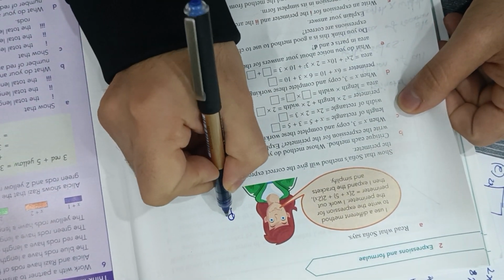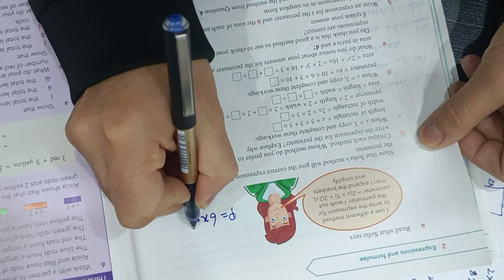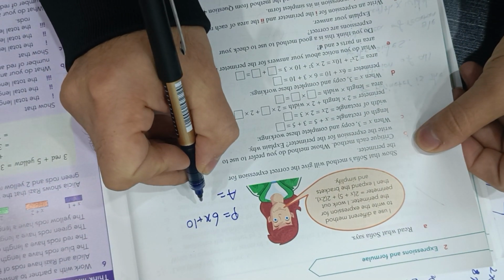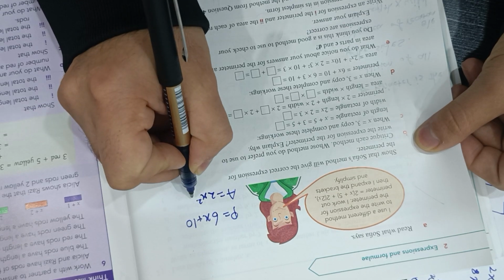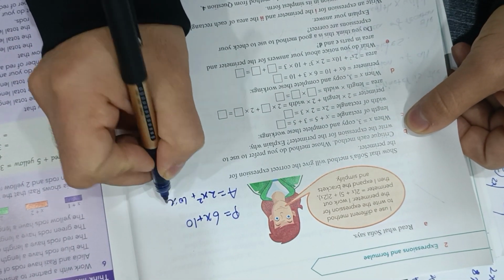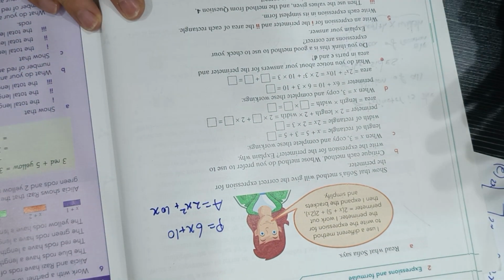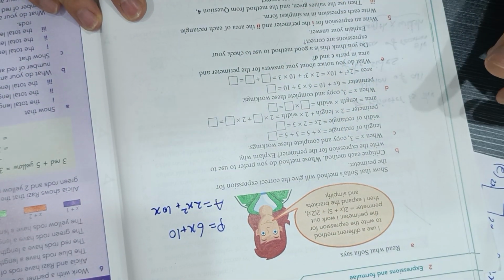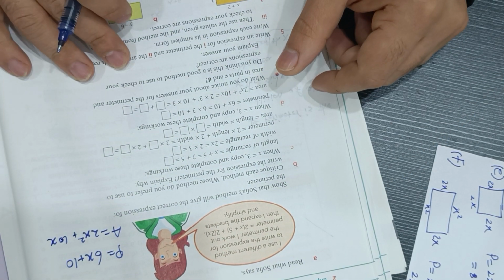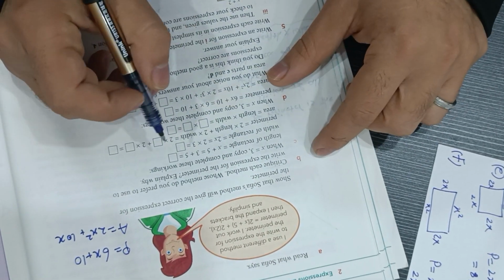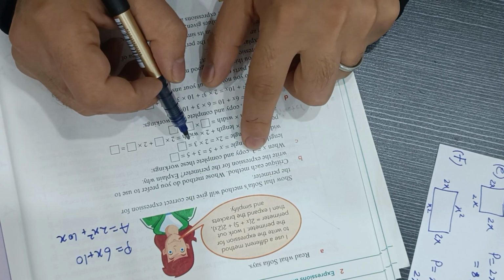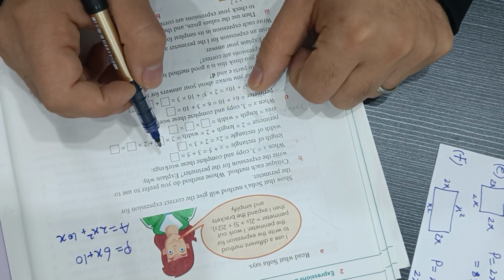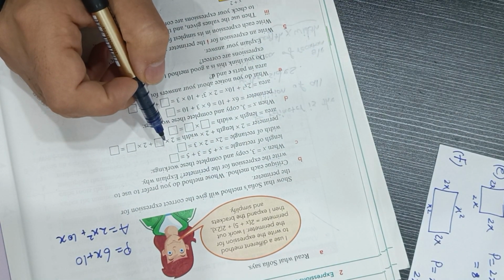But let's just, perimeter is 6x plus 10, and the area was 2x squared plus 10x. That was actually Mia's method, but here Sophia's method is a little bit different. So let's see which of their ideas the question used. Here it says when x equals 3, copy and complete these workings. All right, so it gave us a value which we need to substitute.